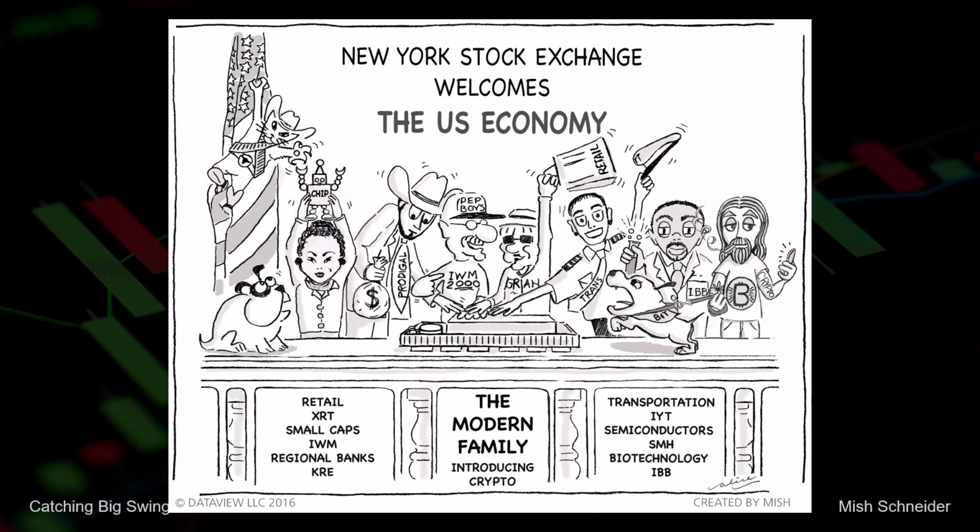This is a cartoon representation of all of them ringing the stock market bell. So we have Semiconductors, SMH, with her little chip technology there. Prodigal Son, KRE, Regional Banks. Grandpa Russell, IWM, with 2,000 stocks in that actual basket.